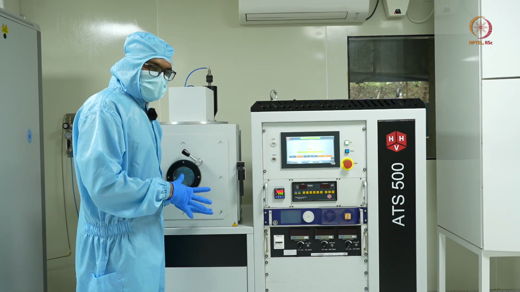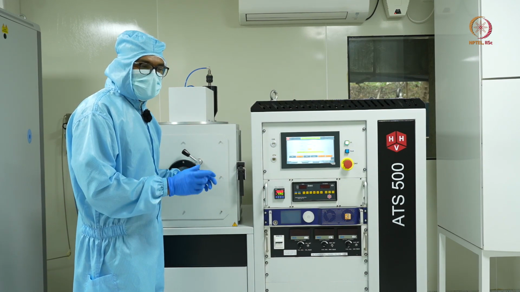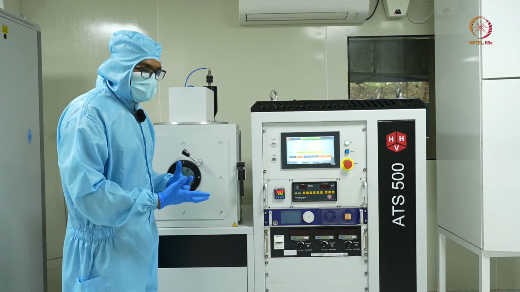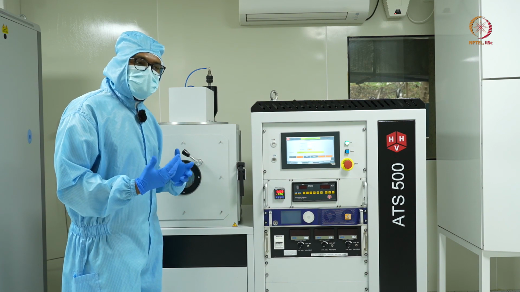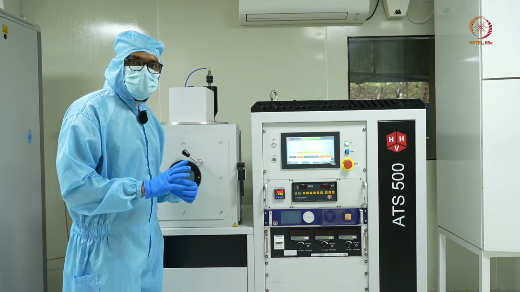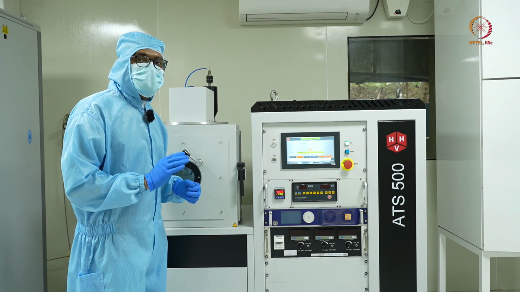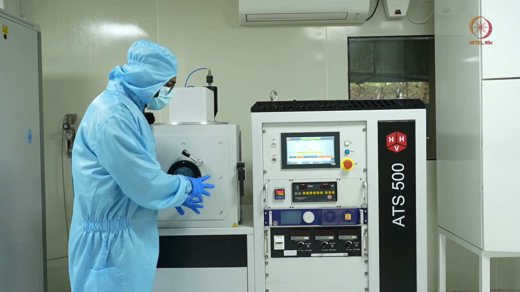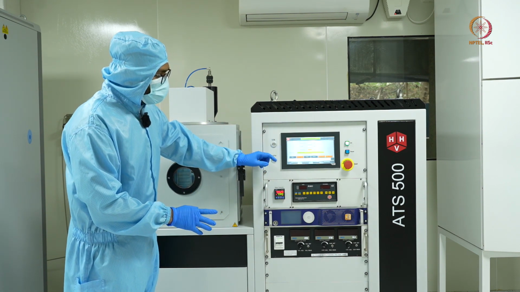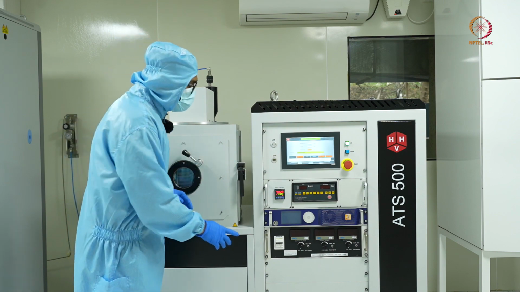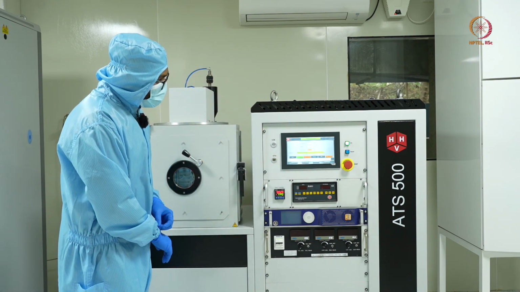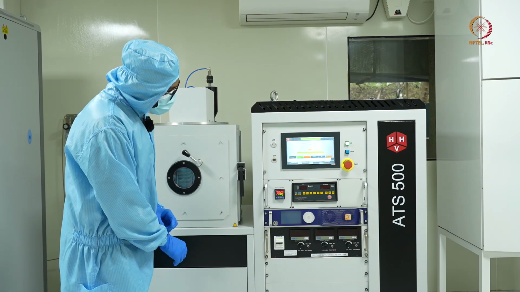Now that I've placed my sample attached on a sample holder inside the chamber, before starting the process, the crucial step, most important step, is to reach the desired vacuum level, a very high vacuum of the order of 10 to the power minus 6 millibars. So after placing the samples in the chamber, I'll start the evacuation process, or the cycling process as we call it in this tool. So I'll click on cycle and allow the backing valve to close.